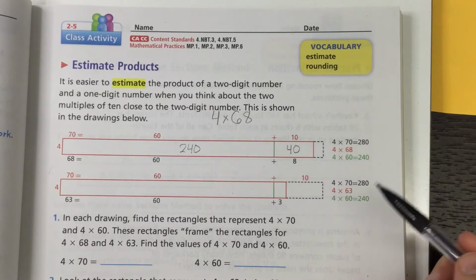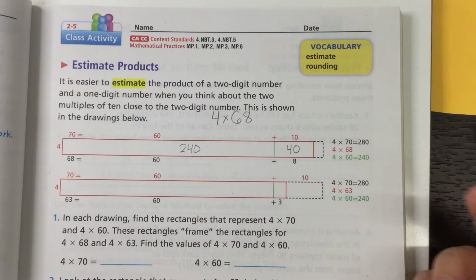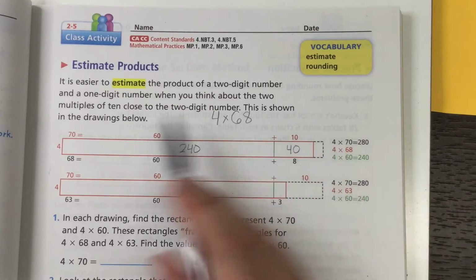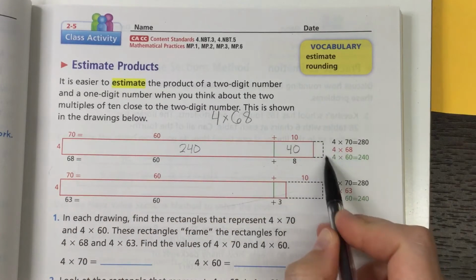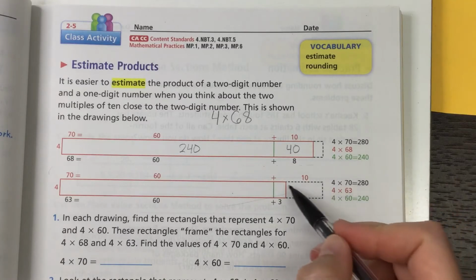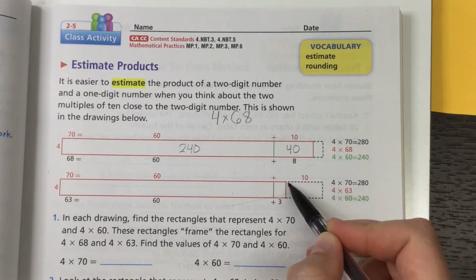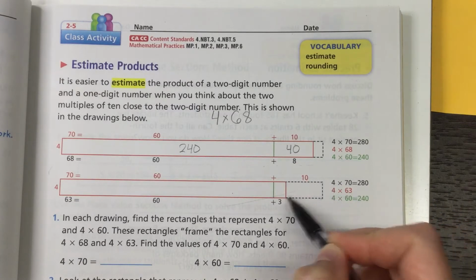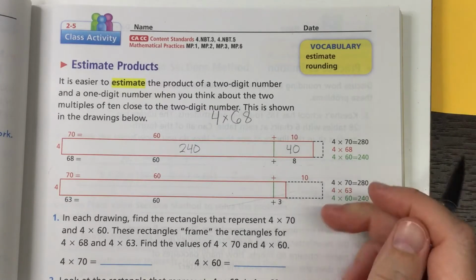It really is just showing you that. It's demonstrating what it looks like. You're not really going to have to use this model or set it up in any specific way, but I want to show it to you so that you can see that when we are estimating, we're adding space to an area model or taking it away.